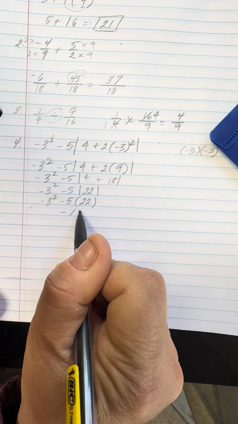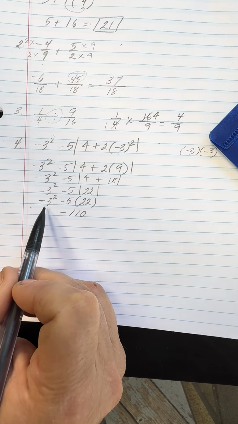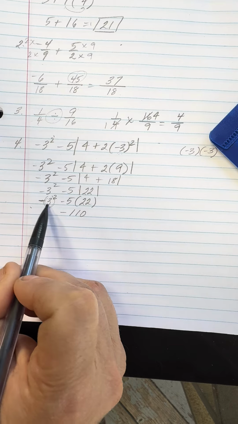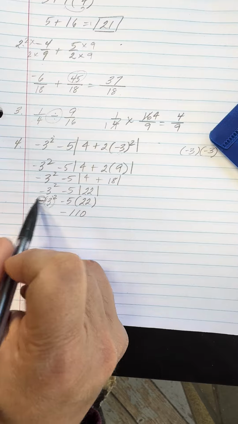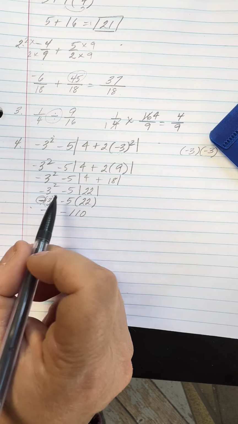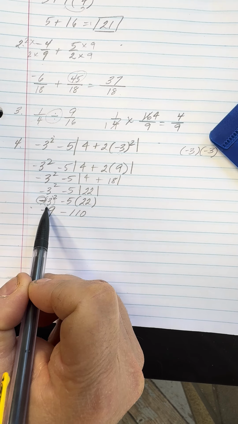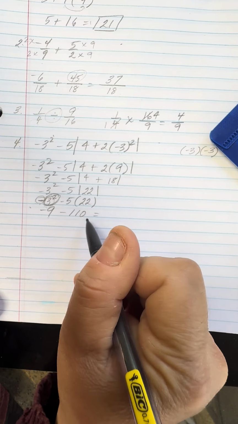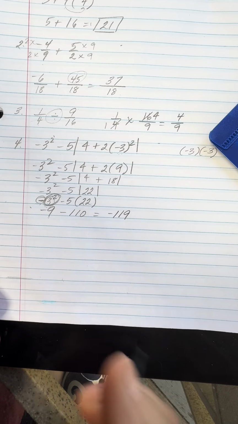This becomes negative 110. This one is the one you need to pay attention to. Because the negative is outside of this, you could almost envision parentheses with the 3 inside. So this ends up becoming 3 times 3, and it's the negative of that, which is negative 9. Because the negative is outside of the number and not inside of parentheses, you're not multiplying negative 3 times negative 3. You're taking the negative of 3 squared, which is negative 9. When I combine negative 9 minus 110, I get negative 119. That's important for you to know for your final.